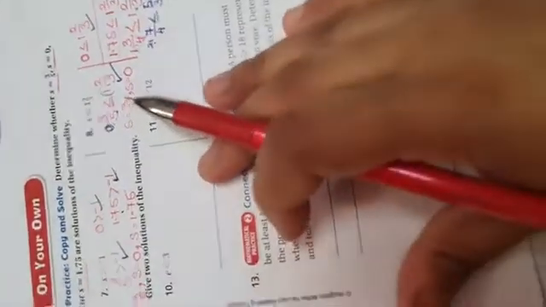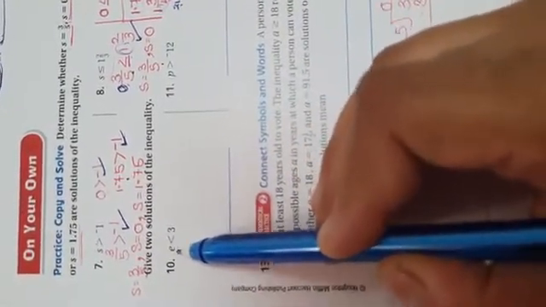Okay, now moving to question number 10, 11 and 12. Okay, what is the question? Give two solutions of the inequality. So you have to give two solutions in place of this letter. You can give any number you want to. I don't have any problem unless it satisfies this inequality.